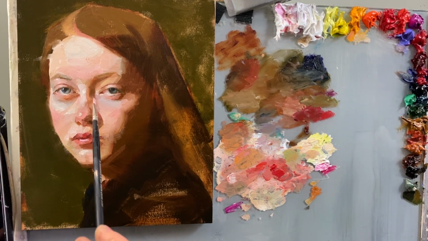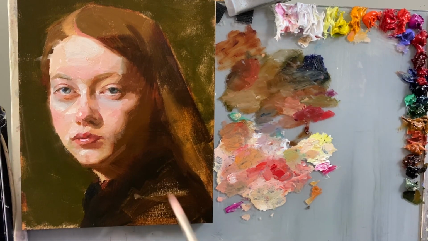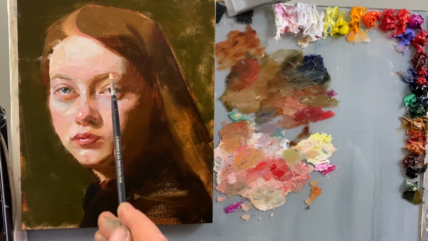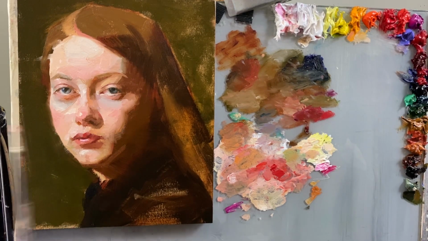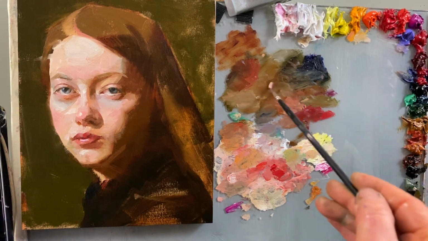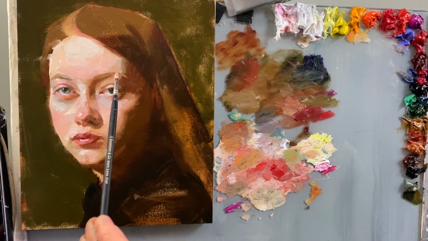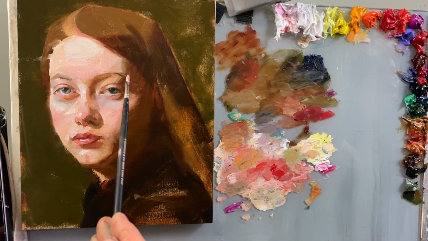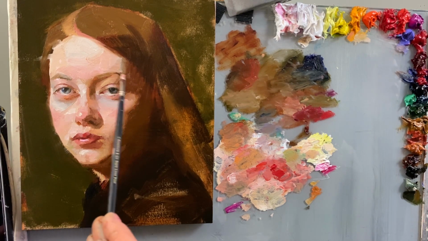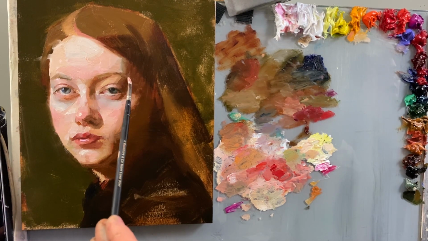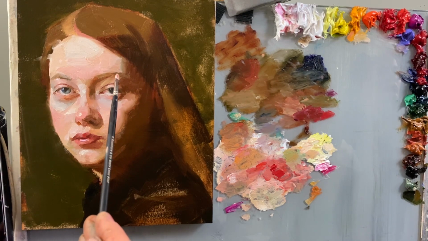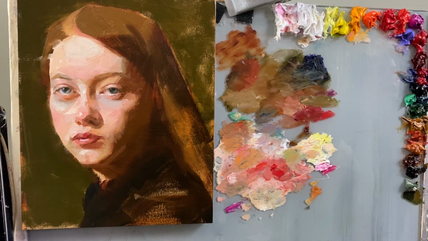So that is something I do right now, when I'm moving towards finishing my first layer or finishing the portrait: to really look at how many sharp edges I have, which edges can be softened, and which can remain stronger and harder.